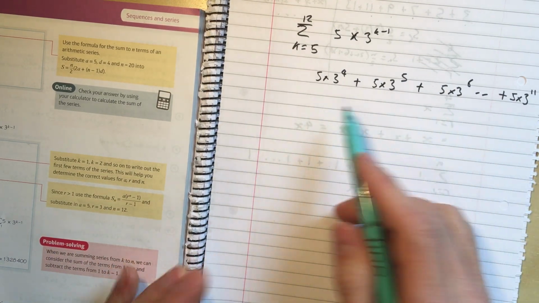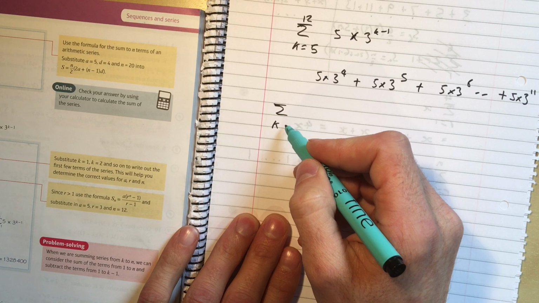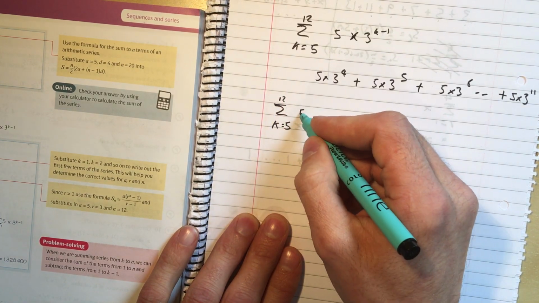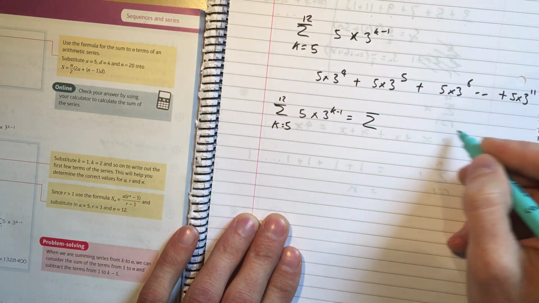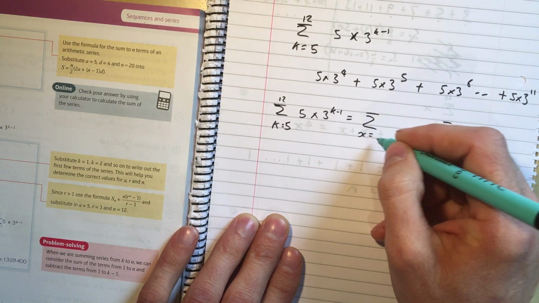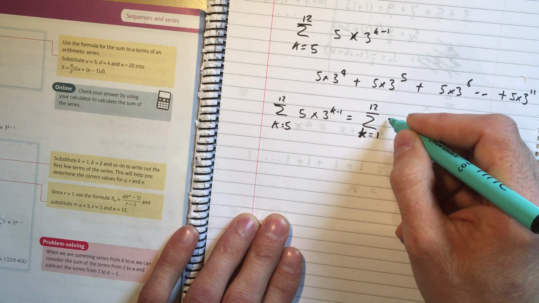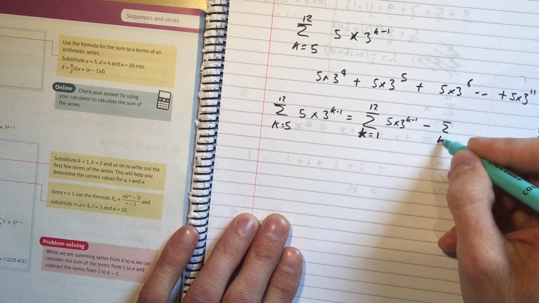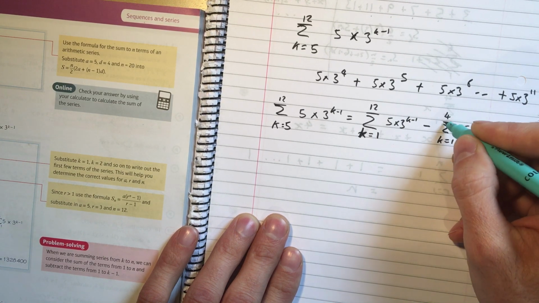Now, that's a tricky thing to do, except, now if you understand why this is true straight away, then you've understood the idea of this. I taught this to my class yesterday and managed to write the wrong thing on the board, which confused, well, actually, they understood it, it confused me. So let me try and not write the wrong thing here. So, sum from k equals 1 to 12 of 5 times 3 to the k minus 1, take away the sum from k equals 1 to 4 of 5 times 3 to the k minus 1.